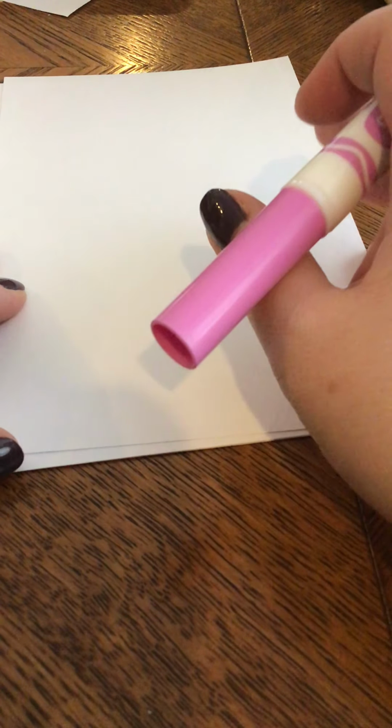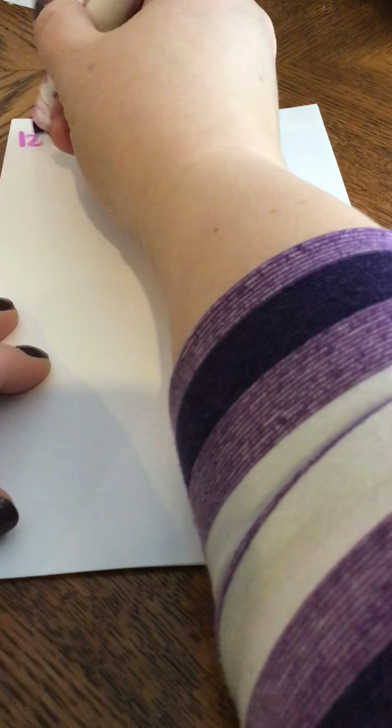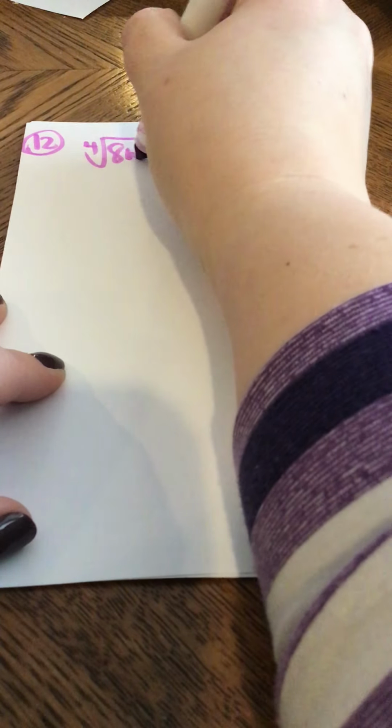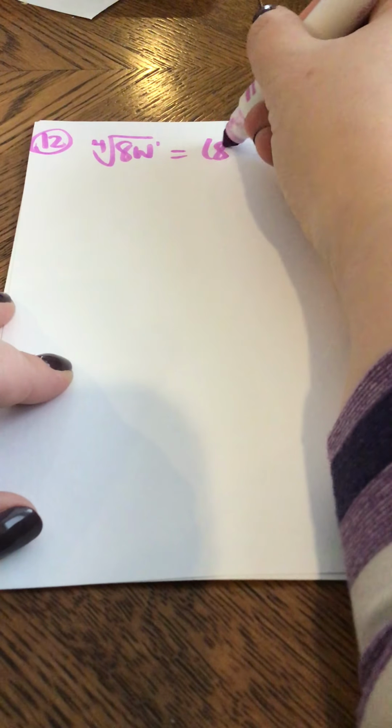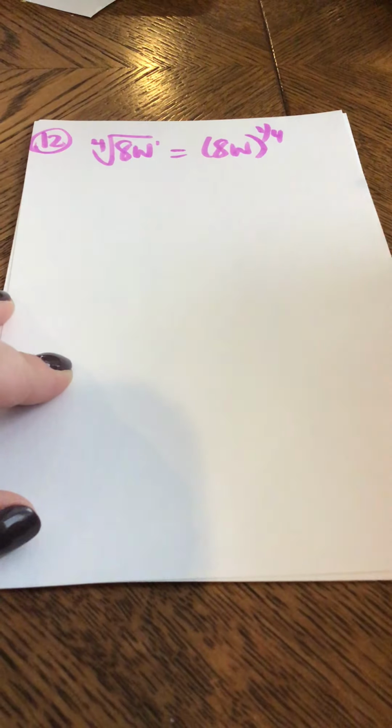Number 12, we'll do a lot of these because they don't take that long. This is the fourth root of 8w, and again, this is secretly to the first power. So I would rewrite this as 8w to the 1/4 power.